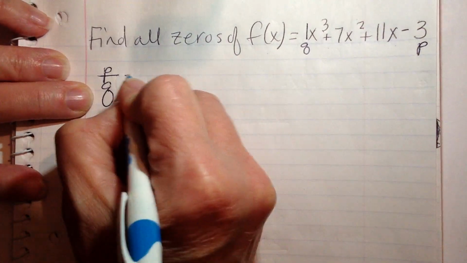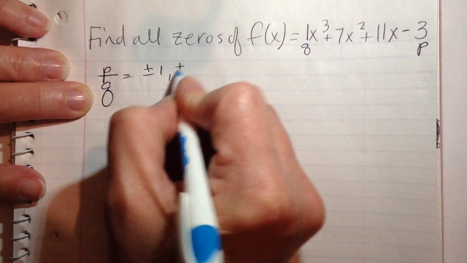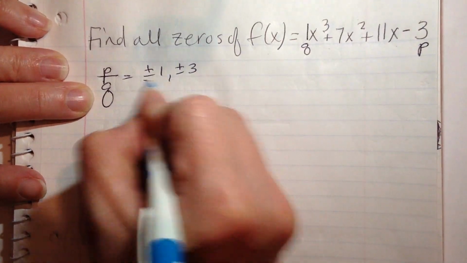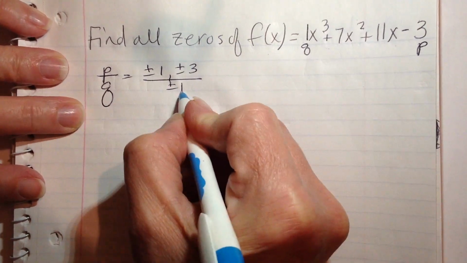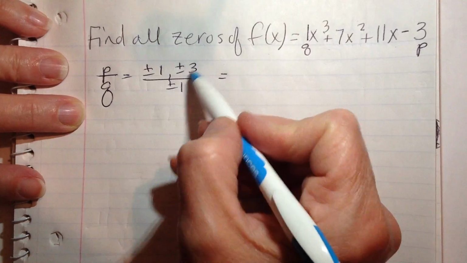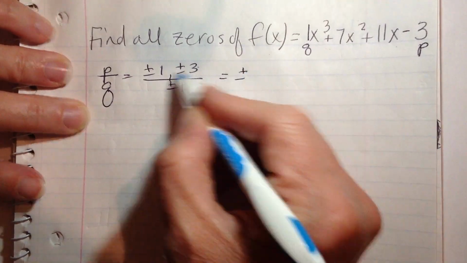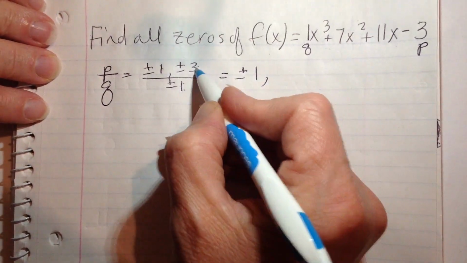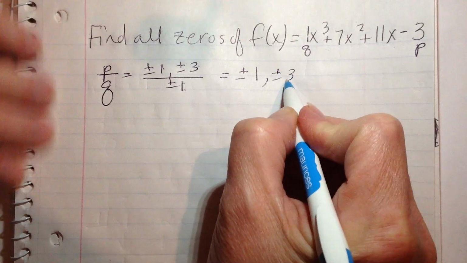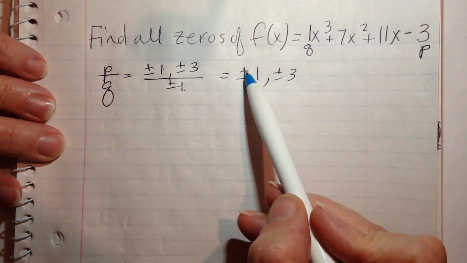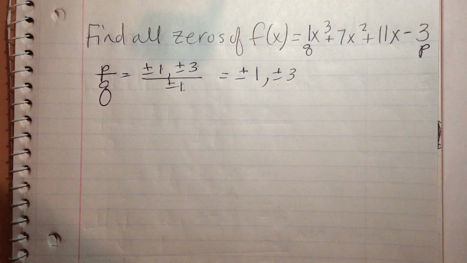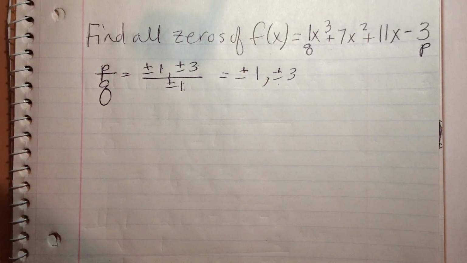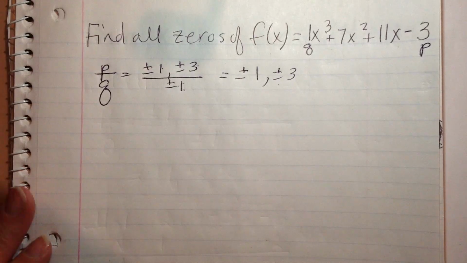So your factors of 3 would be plus or minus 1, plus or minus 3. Your factors of q: plus or minus 1. Well, if you divide every p by every q, 1 divided by 1 is 1 and 3 divided by 1 is 3. So I end up having 1, 2, 3, 4 possible rational zeros. All right, so what I want to do is find all the zeros.